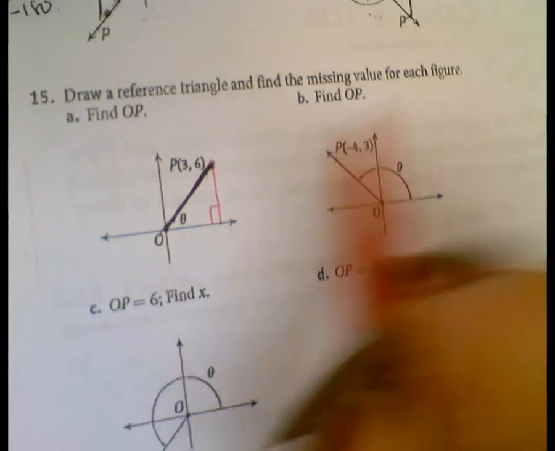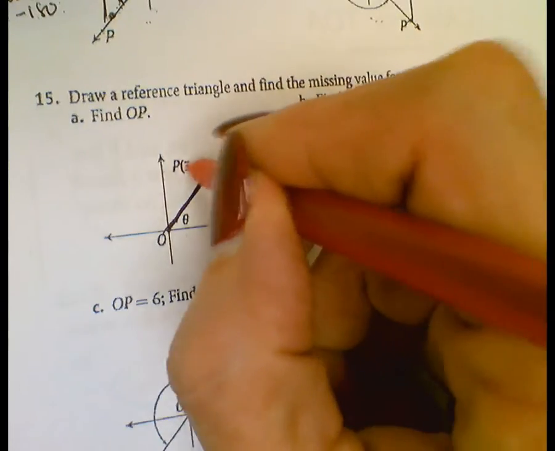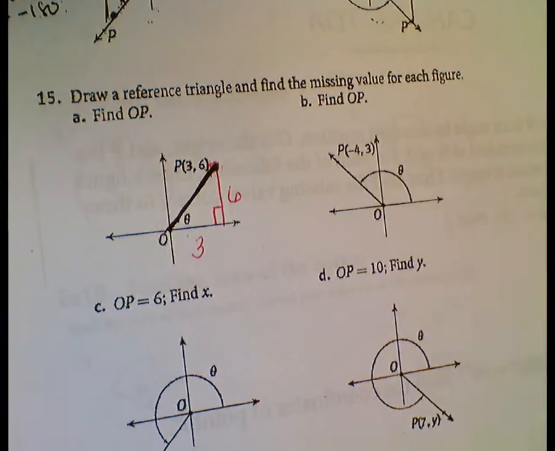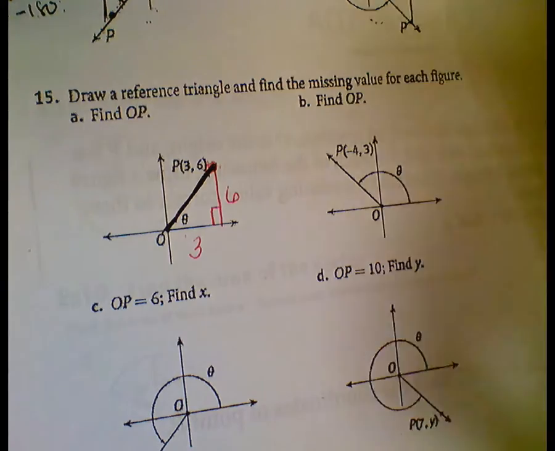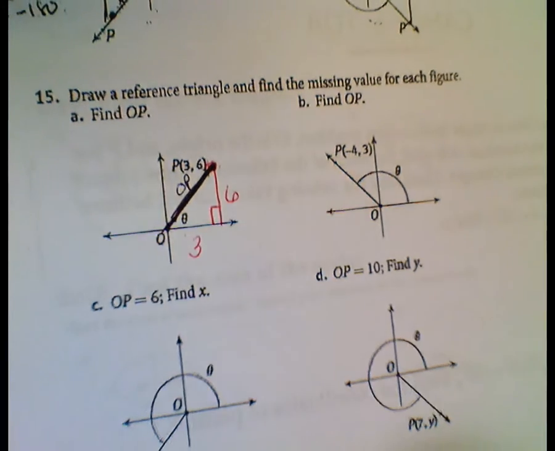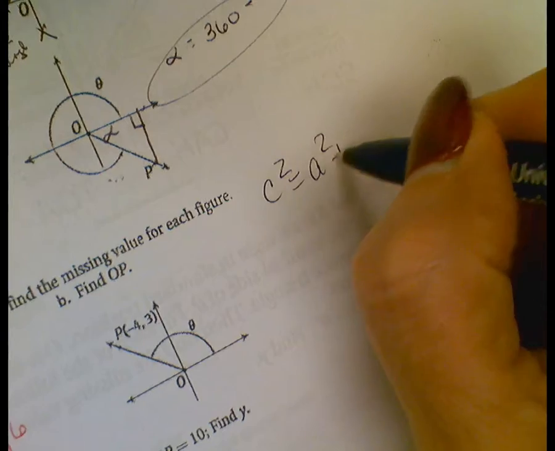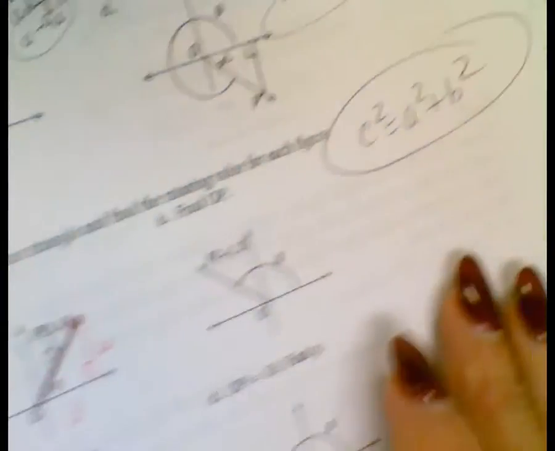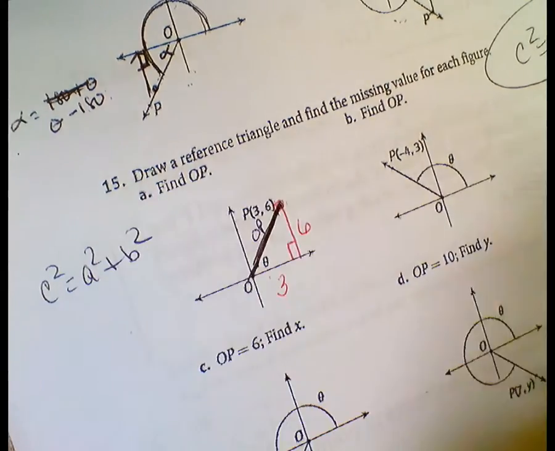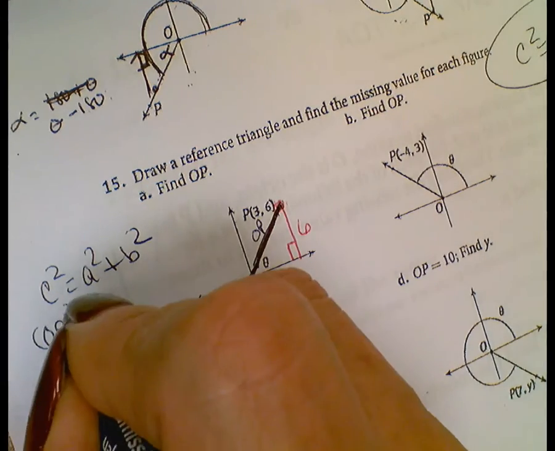There's your theta. So it says fill in some sides. This ordered pair right here said it was 3, 6. To get to this ordered pair, you had to go over 3 and up 6. So they want us to find OP, which is the hypotenuse. Do you guys remember the old Pythagorean theorem? Let's write that down. You need the Pythagorean theorem in this problem. So c squared equals a squared plus b squared. C squared is the OP, so we'll call it OP squared.